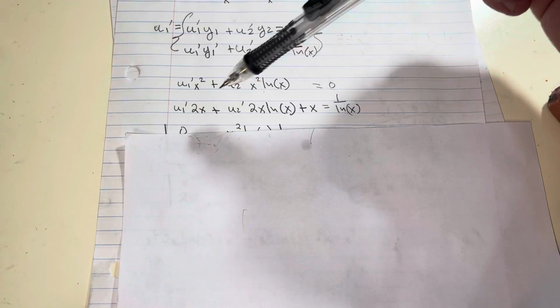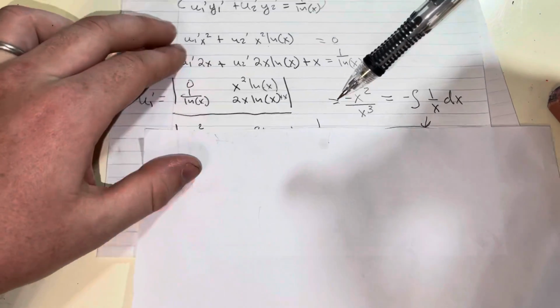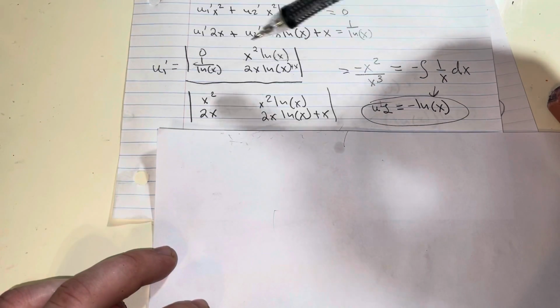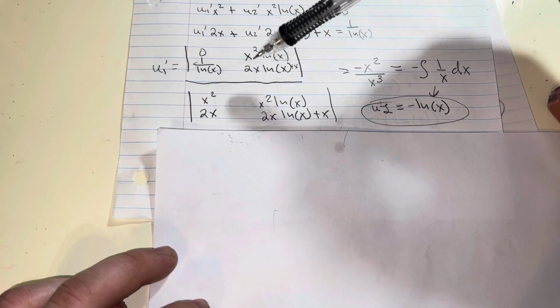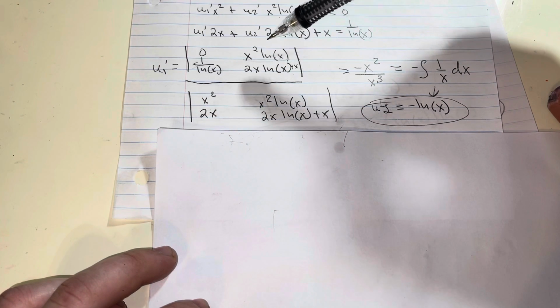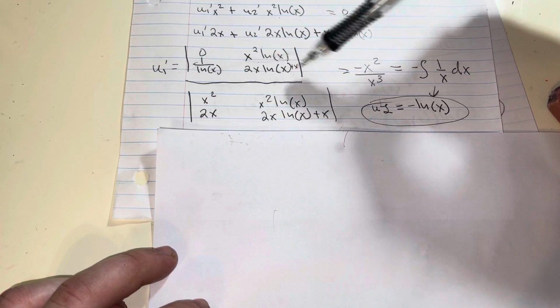So my y1 and my y2, my y1 prime, y2 prime, and we do Cramer's rule. With the x^2 over ln x, we notice that the ln x's are going to cancel, and all we're going to have is the x^2.